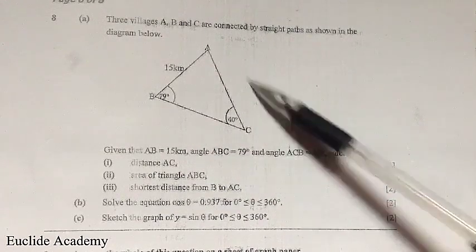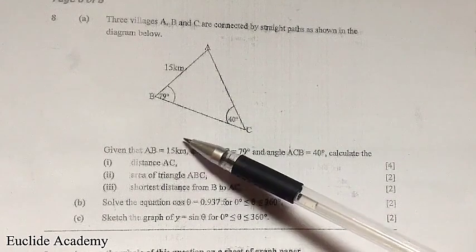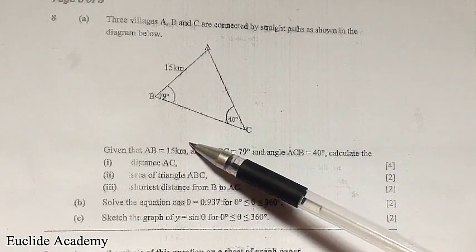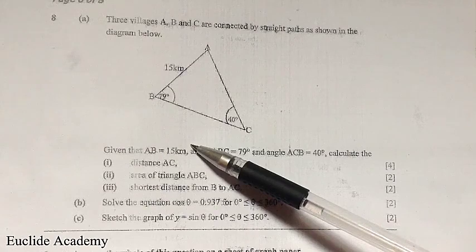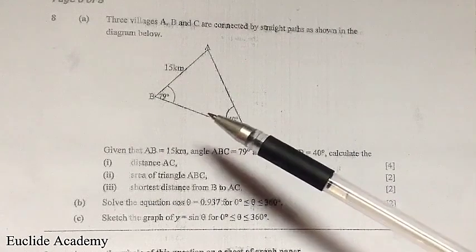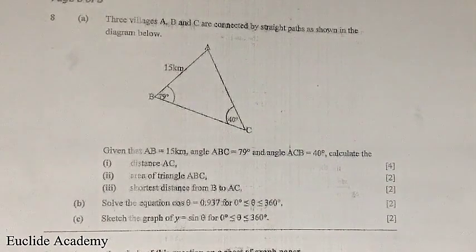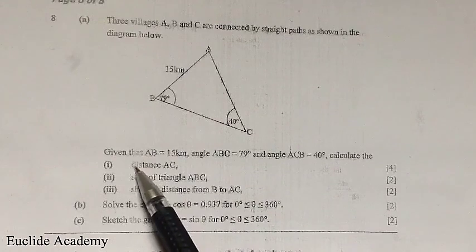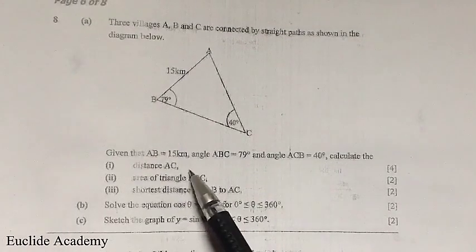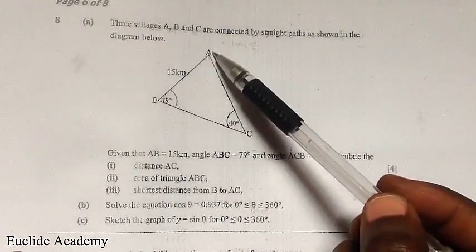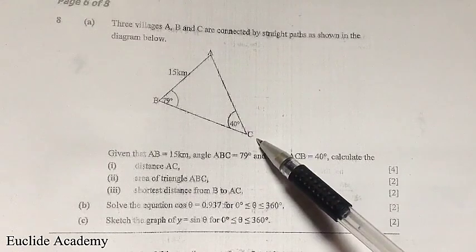Right. So this is what we want to calculate. So let's get down to it. We're going to start with part 1. Calculate the distance AC. That's what we want to calculate.